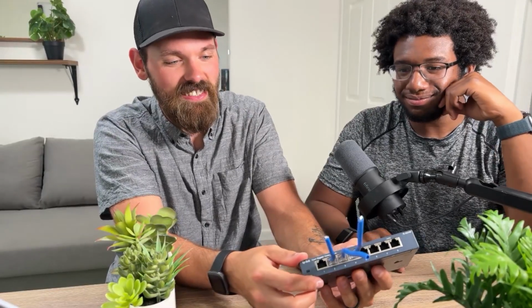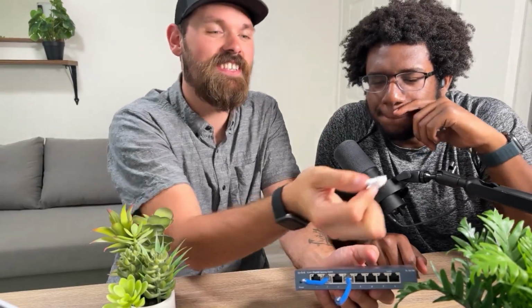Subject 2, we're getting a little bit better. You don't get this one yet. This one is orange, white, orange.